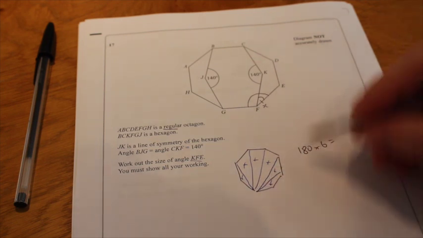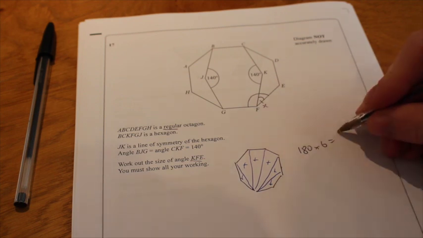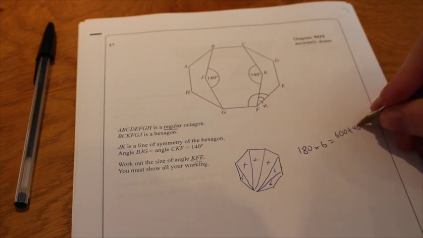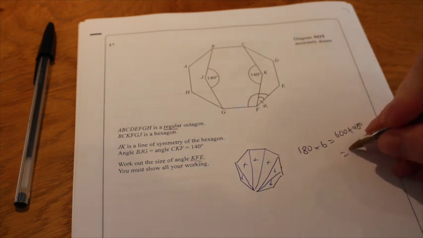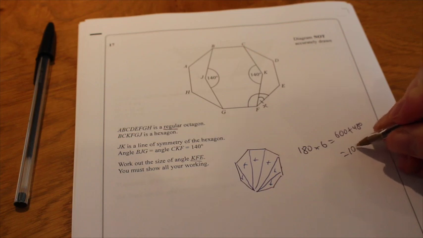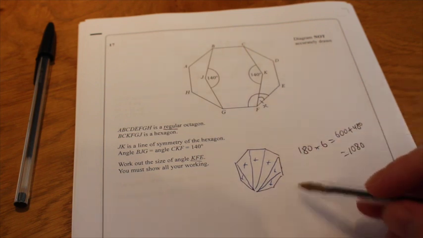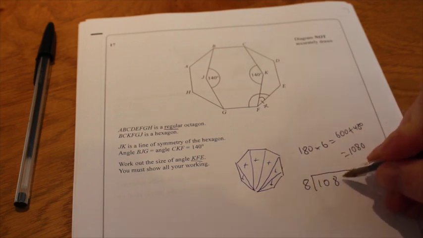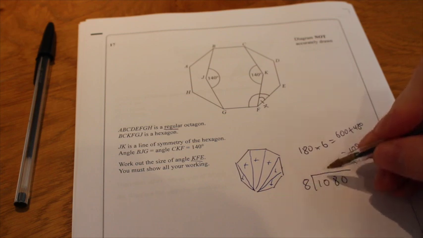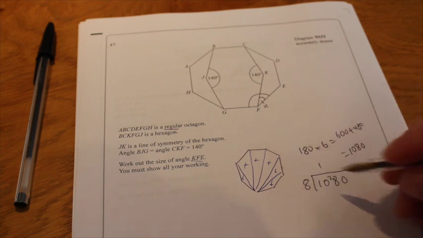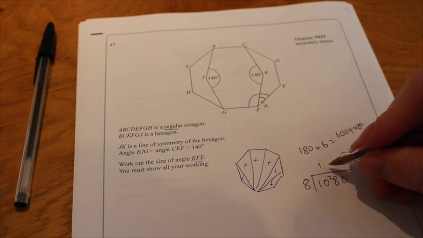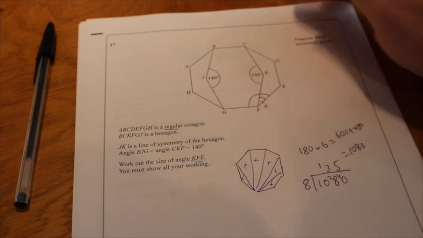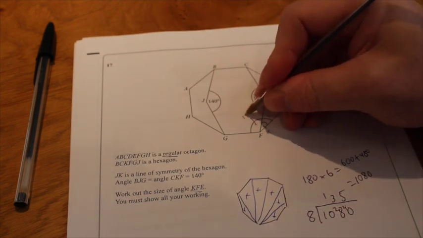So we've got, you can obviously do this on the grid, or you've got 6 times 100 is 600 plus 6 eighties, 480, which gives us 1080. Now there's 8 angles, so we can divide that by 8. So how many 8s go into 1080? So we've got 8s into 1 don't go, 8s into 10 go once, remainder of 2. 8s into 20 go 2, 8s are 16, so it's 2 with a remainder of 4, and 8s into 40 go 5. So I now know that this bigger angle up here is 135.